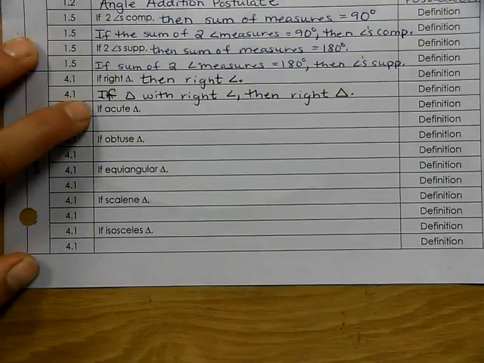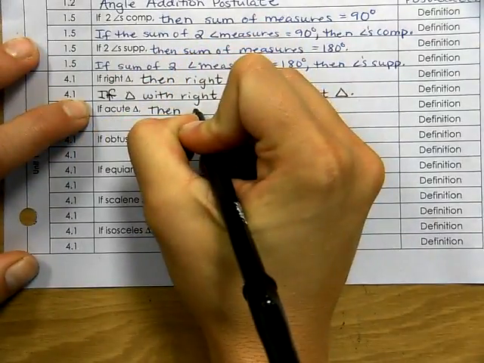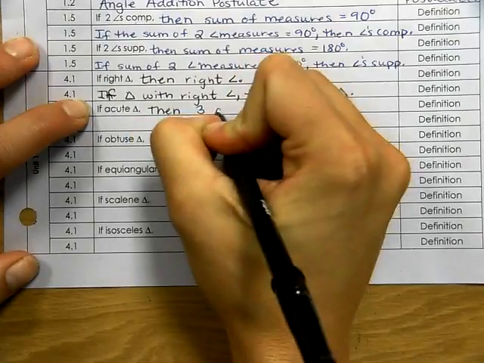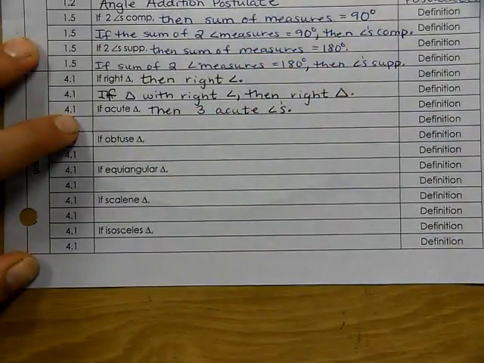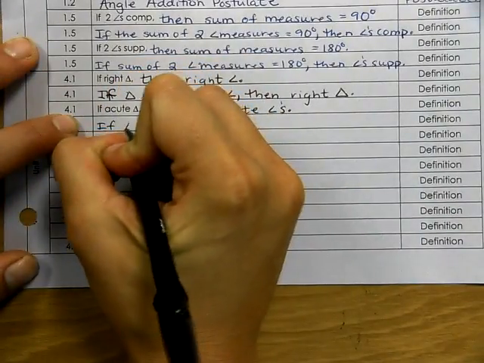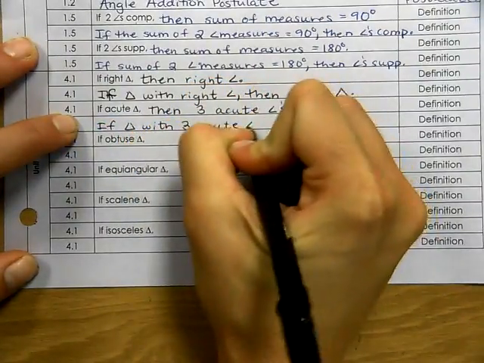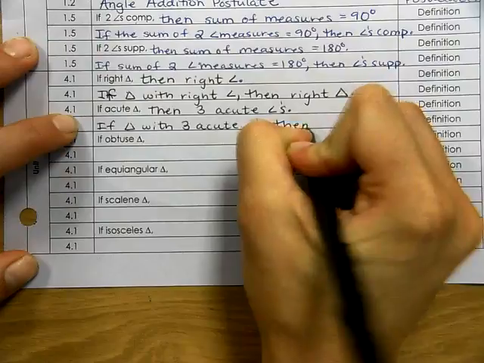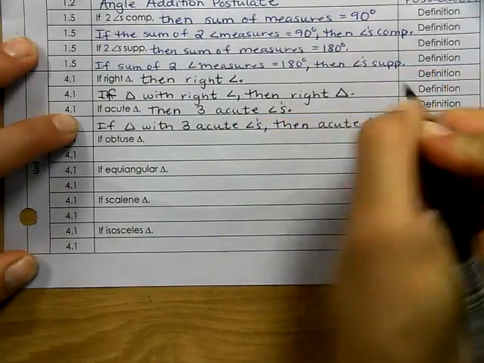For an acute triangle, we've talked about acute angles. An acute triangle will have 3 acute angles. So if there's an acute triangle, then that triangle has 3 acute angles. And the converse is also true. If we have a triangle with 3 acute angles, then that triangle is an acute triangle.